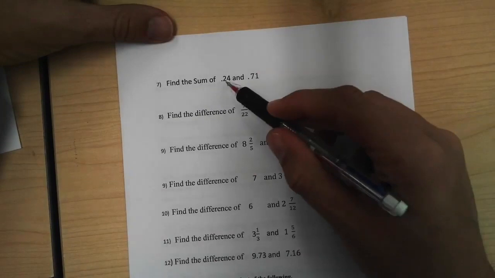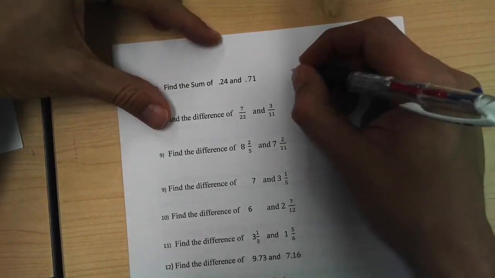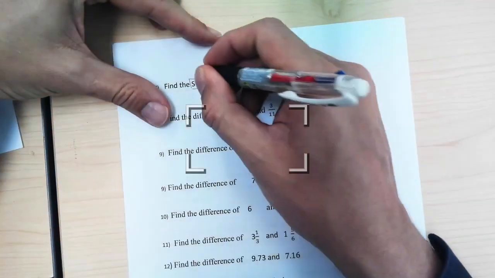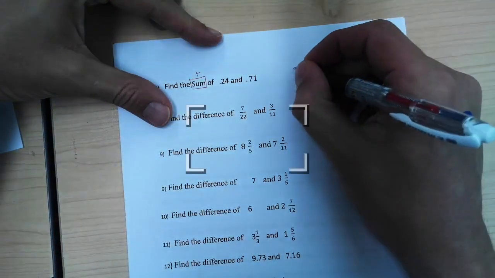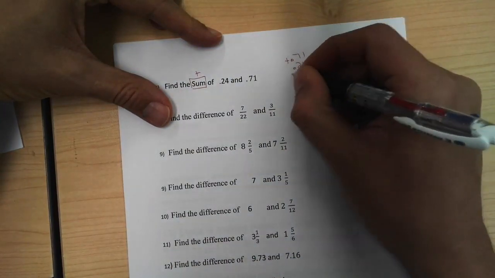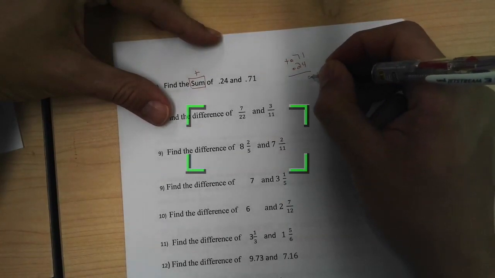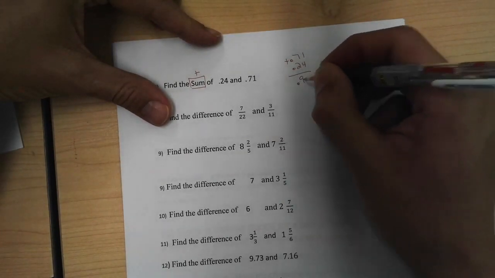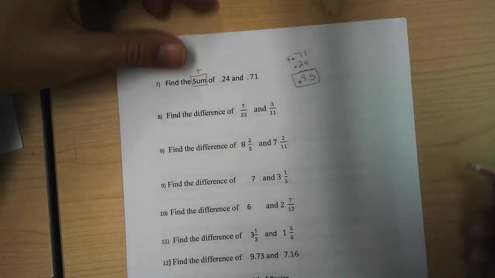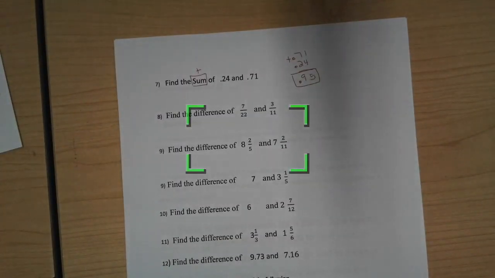So we have the sum of 24 hundredths and 71 hundredths. Sum means add. So we have 24 hundredths plus 71 hundredths. I add these together, which is really difficult. You get 95 hundredths. Incredible.